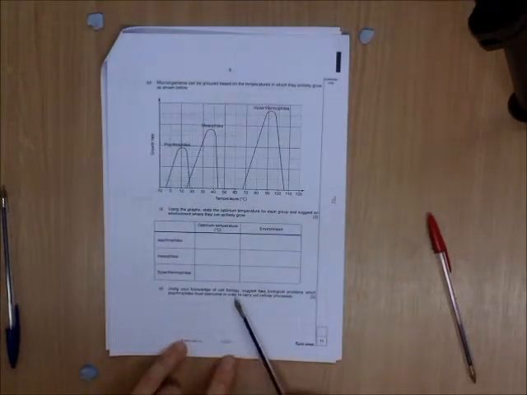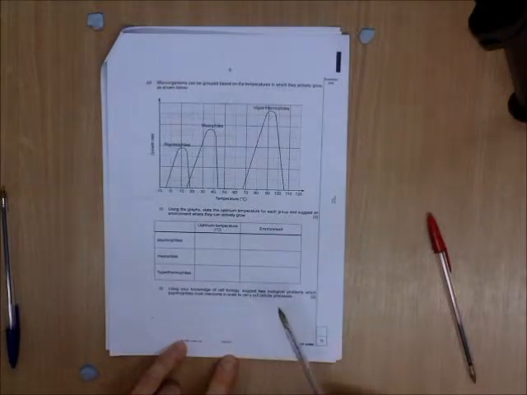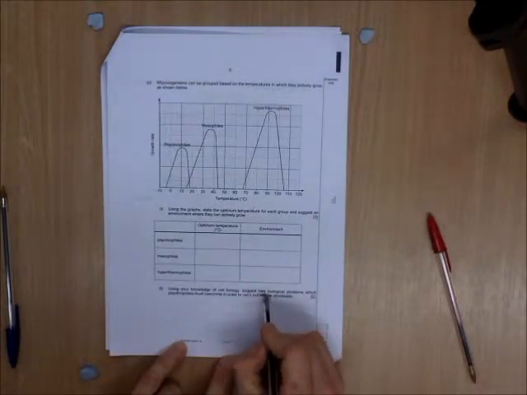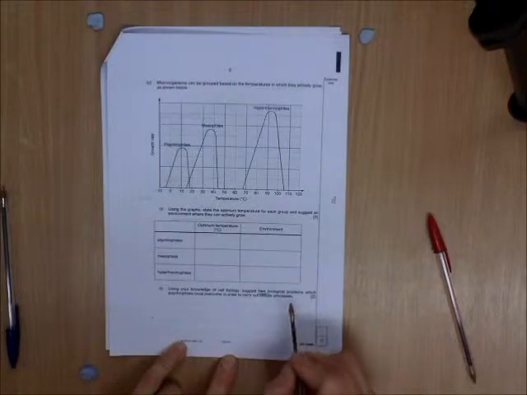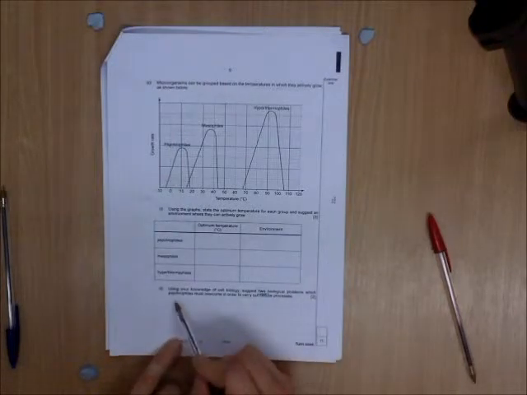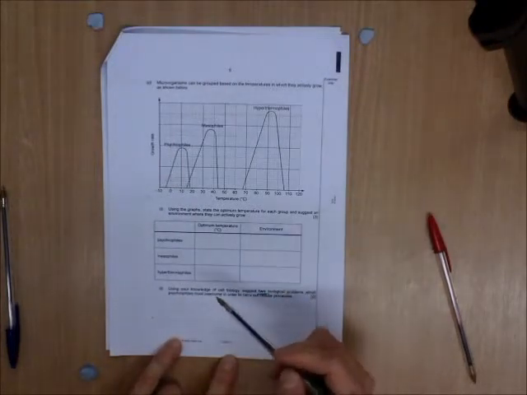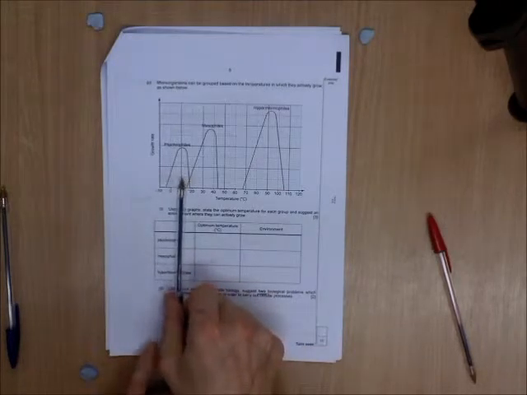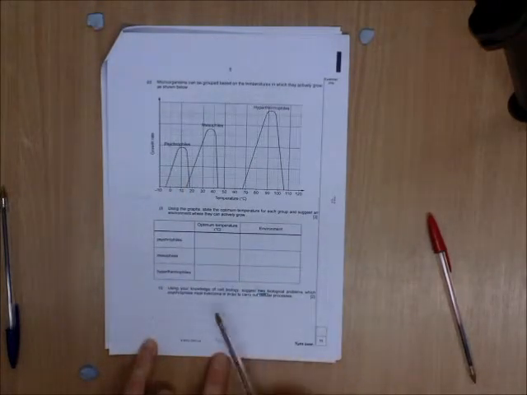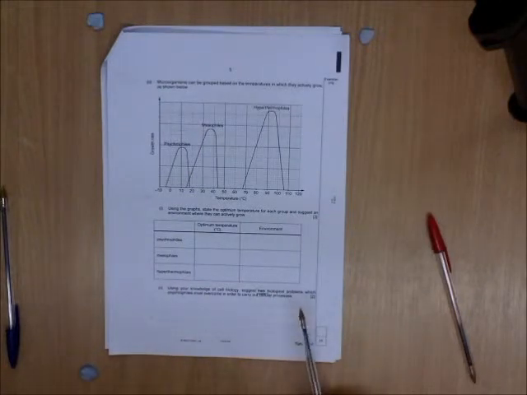Using your knowledge of cell biology, suggest 2, let's put it in bold there, 2 biological problems which psychrophiles, so these ones here that are in the cold environment, must overcome to carry out cellular processes.